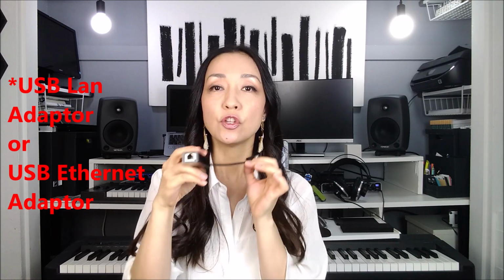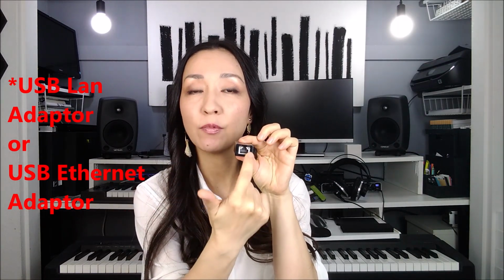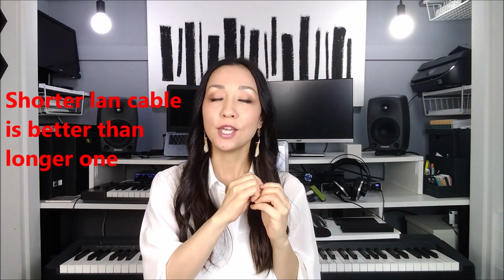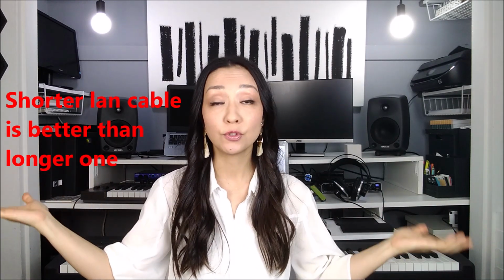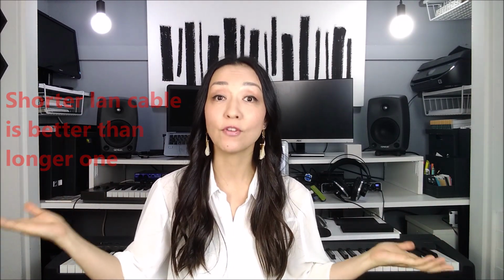So this is the thing, I guess it's called a USB LAN cable adapter or something. So you can plug in the LAN cable here and then connect the USB to your computer so you're ready to use a LAN cable. So you can purchase that if you're willing to use a LAN cable. And if the LAN cable that you have is very long, I recommend that you buy a shorter one, because if there's a long distance from your modem to your computer, that could be the reason for unstable internet. So make sure that you use a shorter LAN cable.